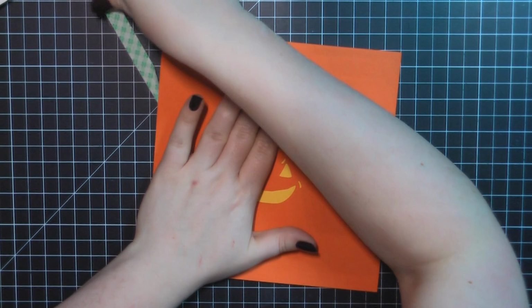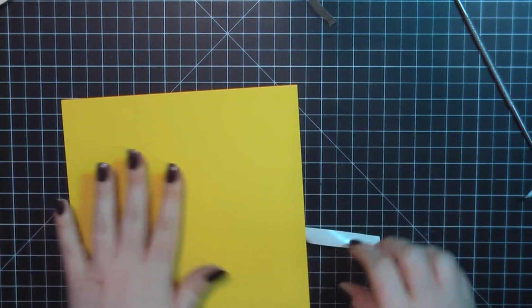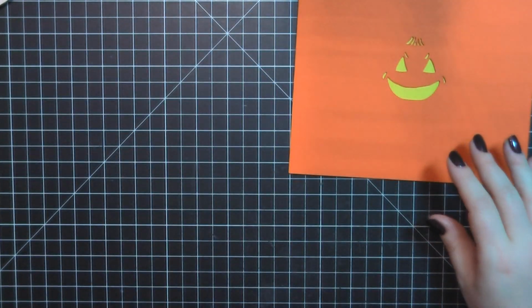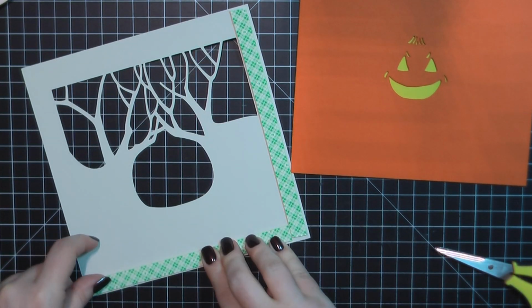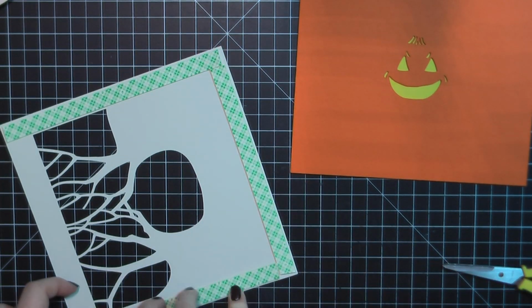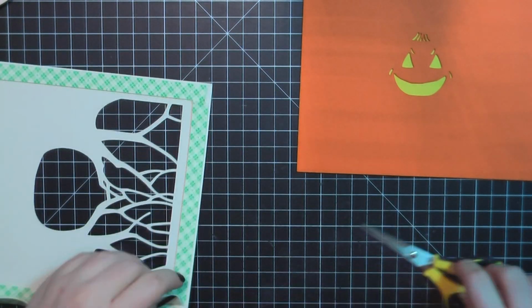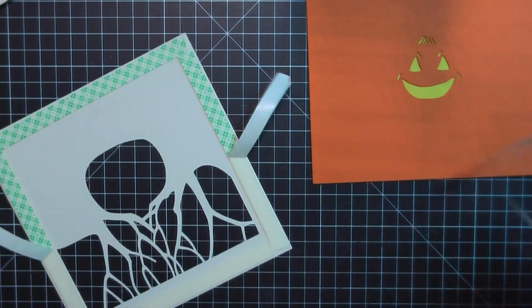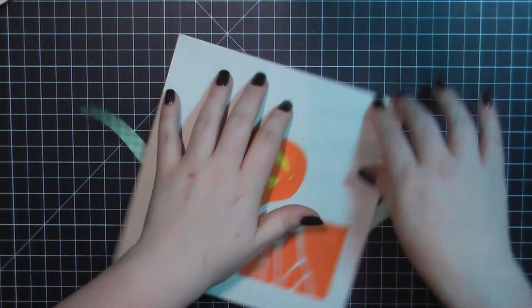So I started by peeling away all of the backing of the foam tape on that bottom edge, and then I just pulled the backing up along the side about halfway, so I had a little bit of wiggle room to work with as I tried to place this right on top, lining up those edges as best I could. Alright, I'm going to speed through the rest of this. I'll add in a little bit of spooky music for you for Halloween, and then I will be back to talk you through the finished project.